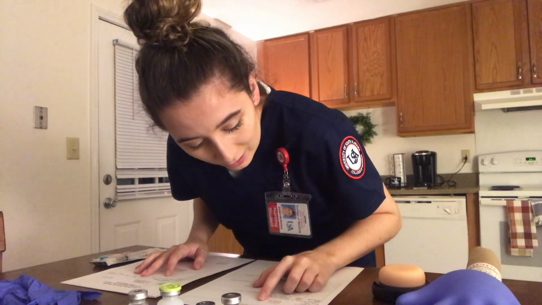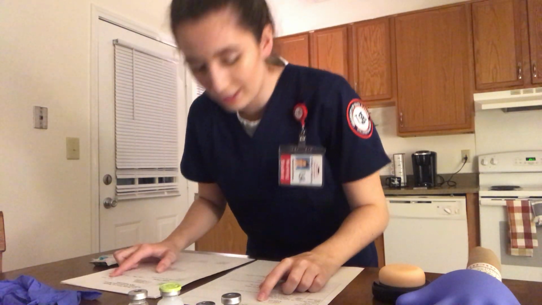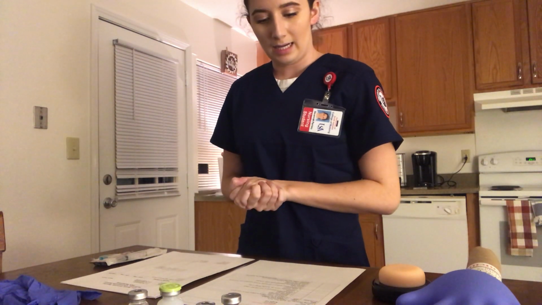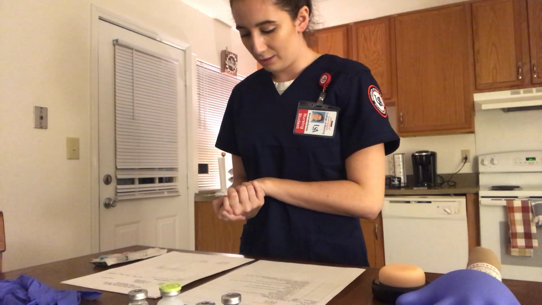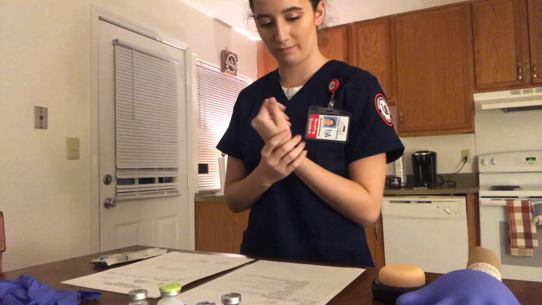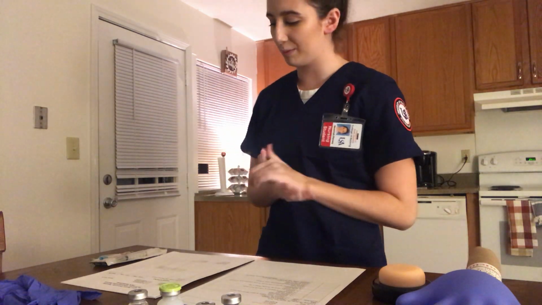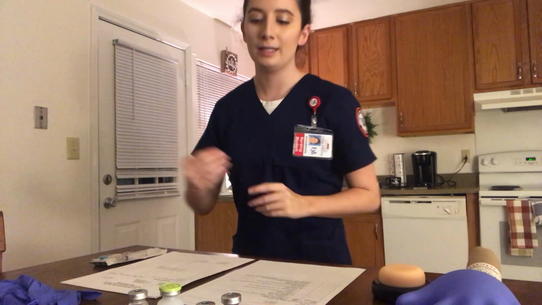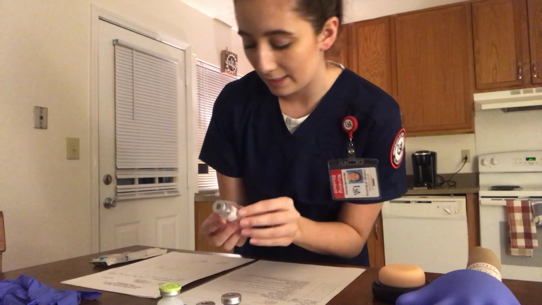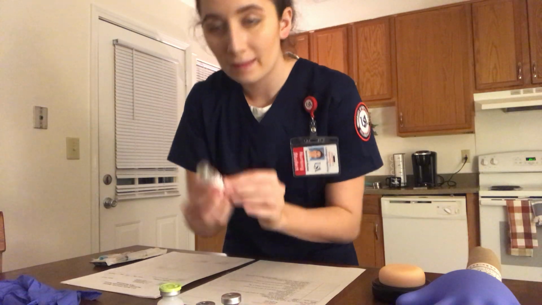After doing that, I would also verify the allergies that my patient has. My patient is allergic to penicillin. After doing that, I would perform hand hygiene. After performing hand hygiene, I would grab the correct vial full of the medication I need.